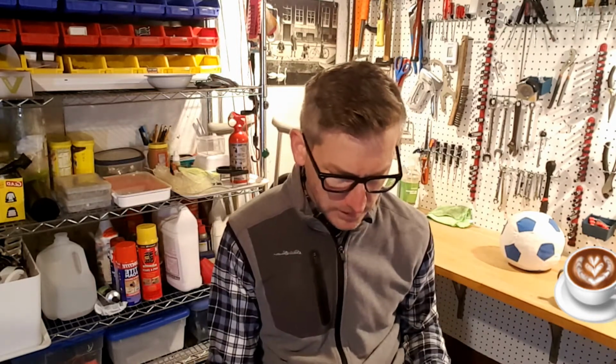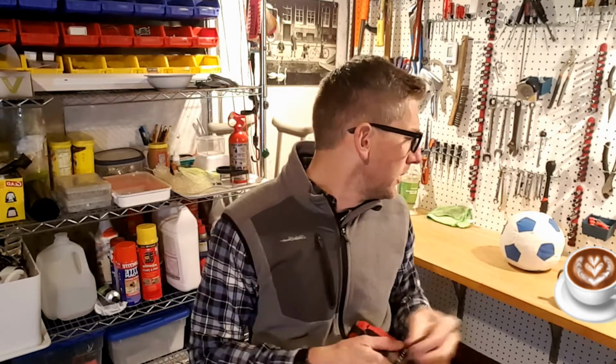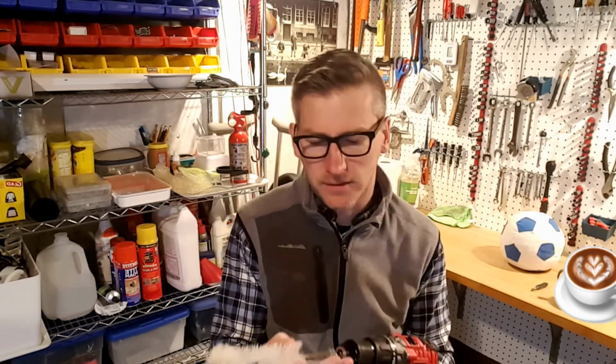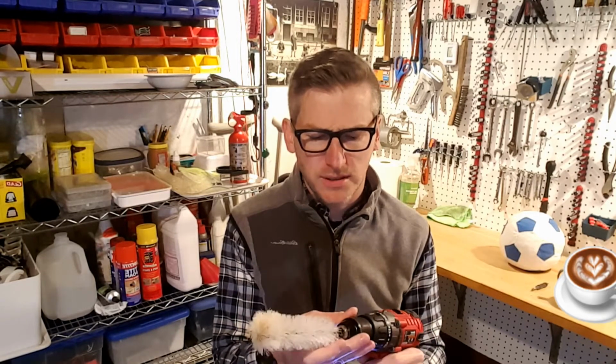Another example, little life hack here. A couple years ago, my wife asked me to clean, well, I offered to clean the baking dish, the little things you make muffins in. A little muffin tin, like 1, 2, 3, 4, 5, 6, 7, 8, 9, 10, 11, 12, you put the muffins into them. But cleaning them out is annoying.